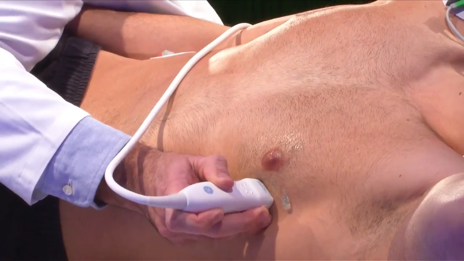This patient went to the cath lab, he had a coronary angiography, and the coronary arteries were, as we expected, absolutely normal.